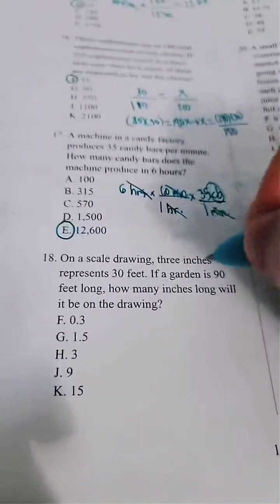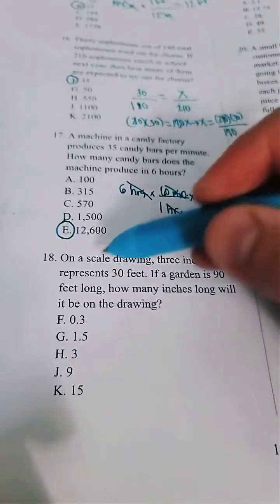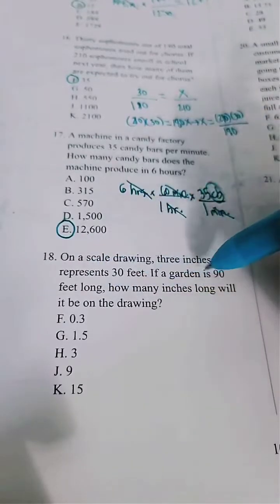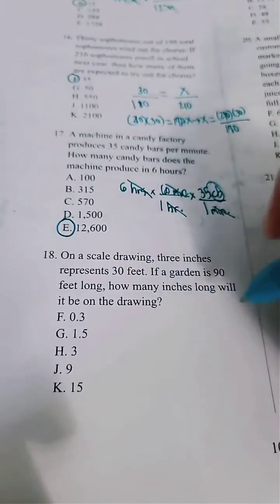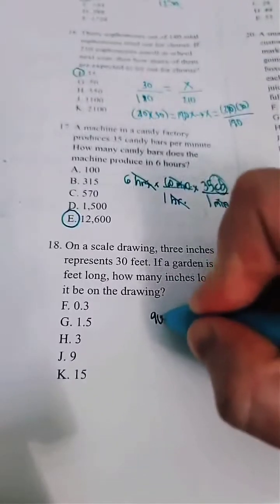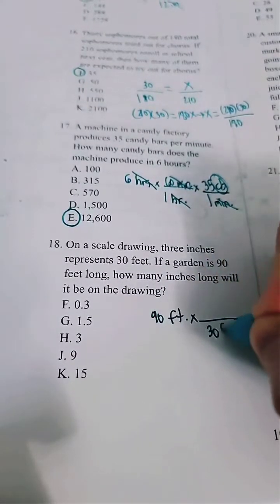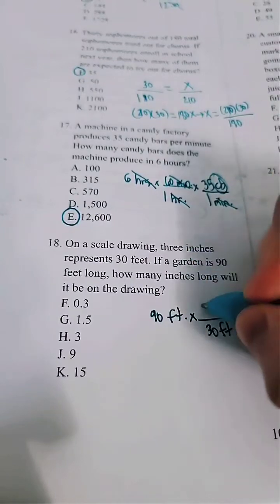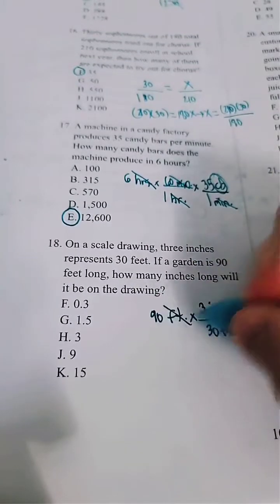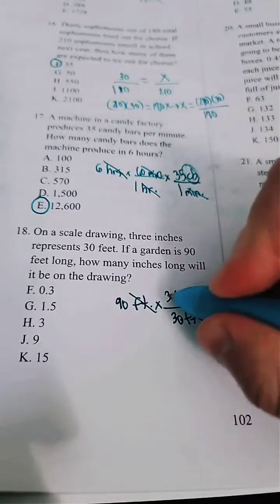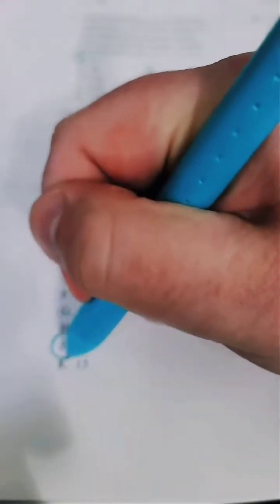So let's go to number 18. It says, on a scale drawing, 3 inches represents 30 feet. If a garden is 90 feet long, how many inches will it be on the drawing? So 90 feet, and then 30 feet matches up with 3 inches. So to know how many inches, we would cross cancel the feet there, and then do 90 divided by 30 times 3, which is just going to give you 9. So it would be J.